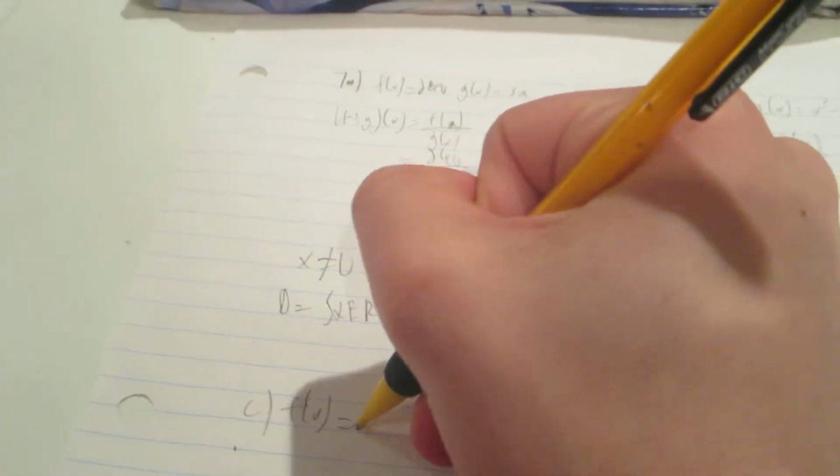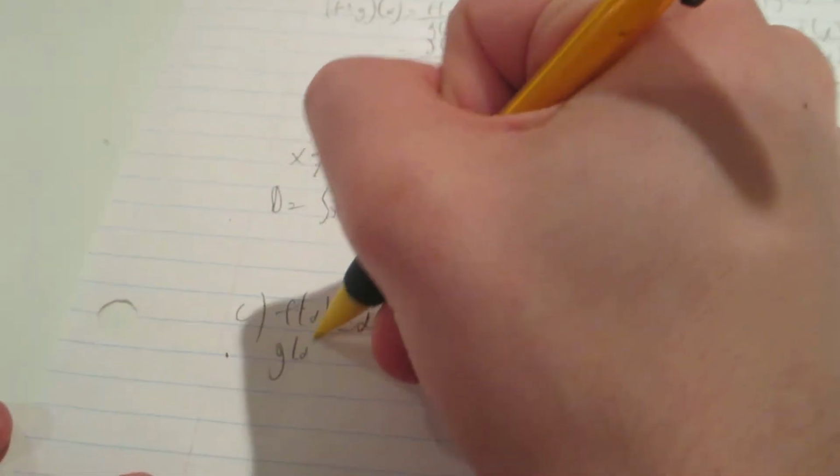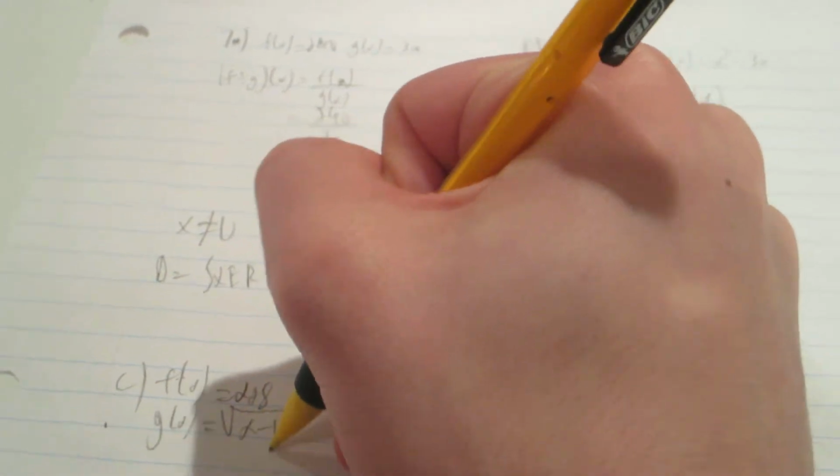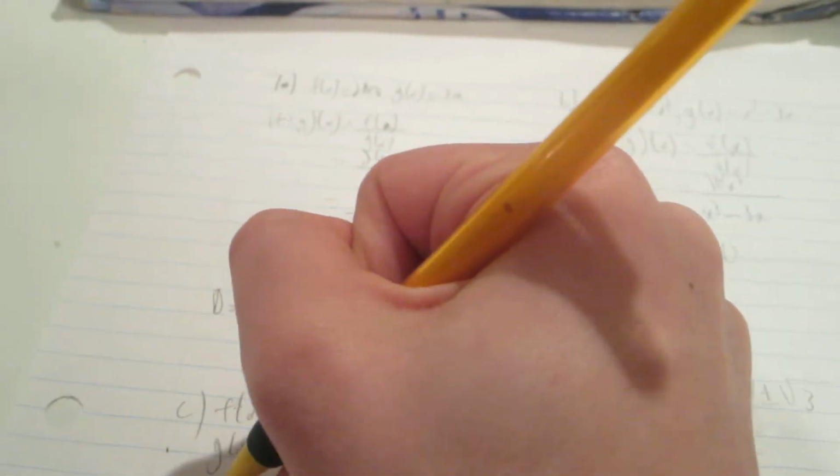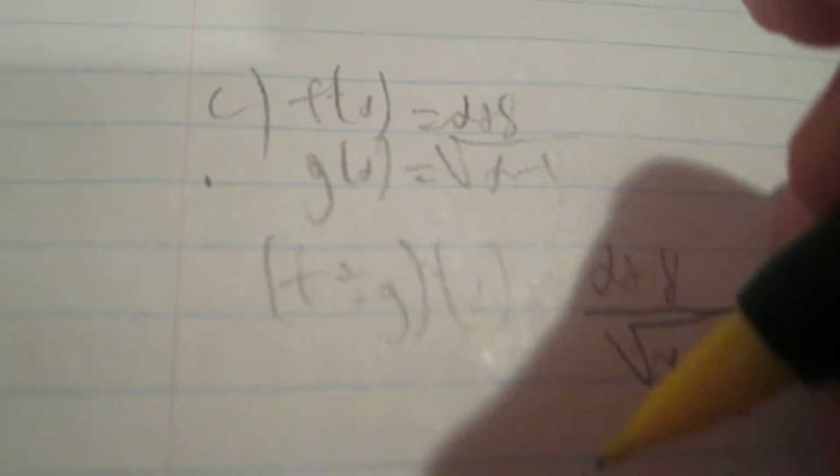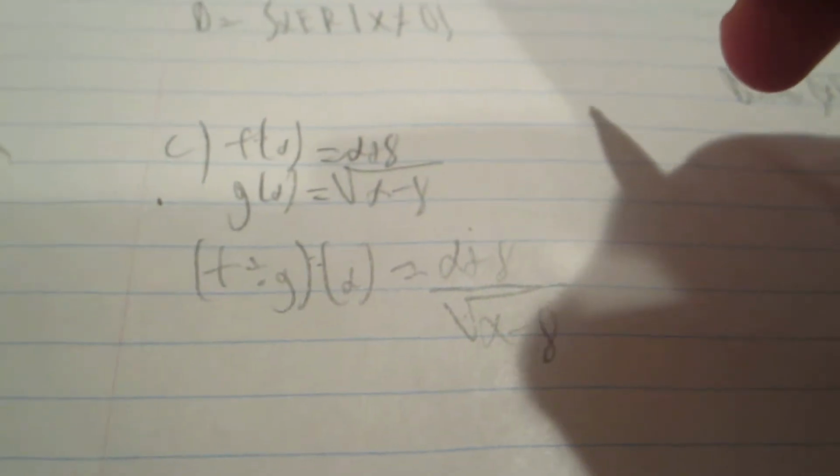Okay, so now C. C is f at x is equal to x plus 8, and g at x is equal to radical x minus 8. So we do the same thing: f divided by g multiplied by x. So we do x plus 8 over square root x minus 8. So that's what f divided by g multiplied by x is.